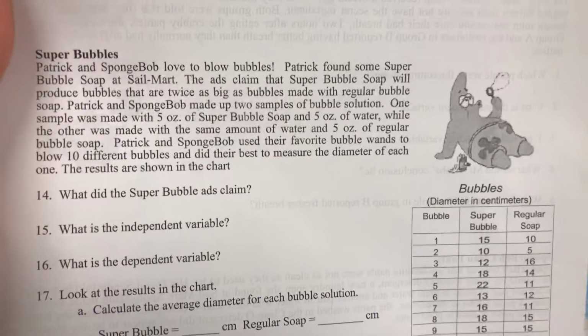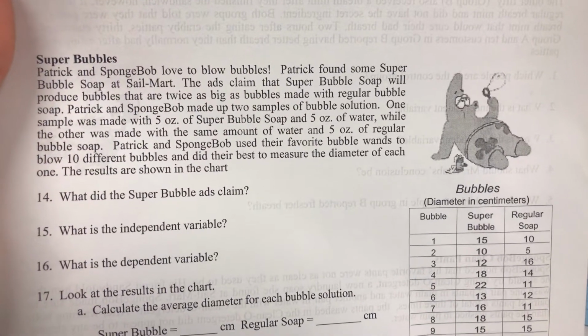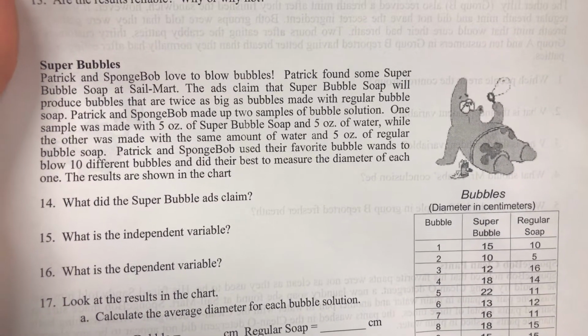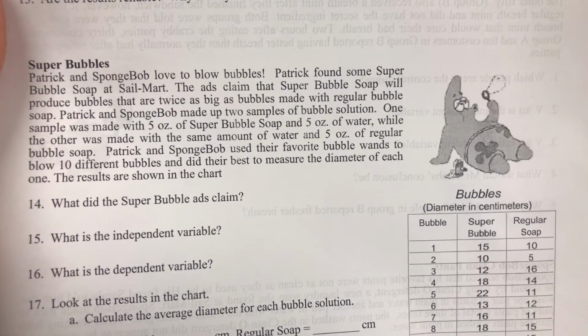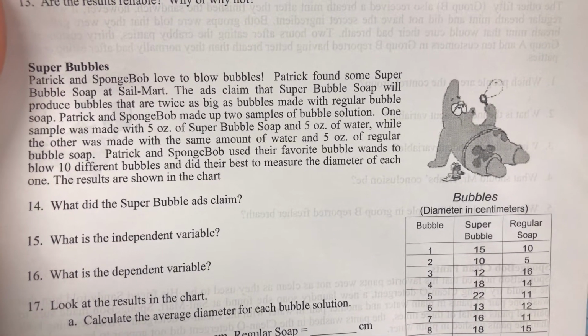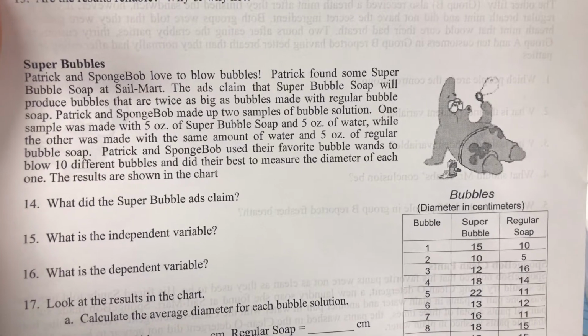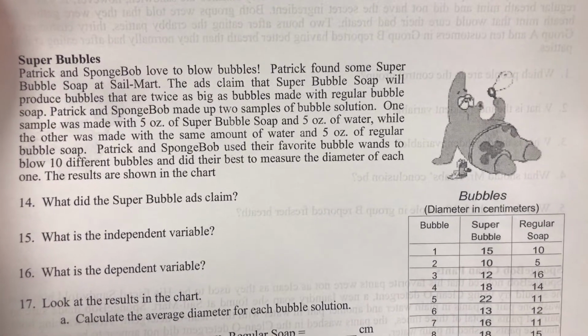Alright, last one. Patrick and SpongeBob love to blow bubbles. Patrick found some Super Bubble soap at SailMart. The ads claim that Super Bubble soap will make bubbles that are twice as big as bubbles with regular bubble soap. Patrick and SpongeBob made up 2 samples.